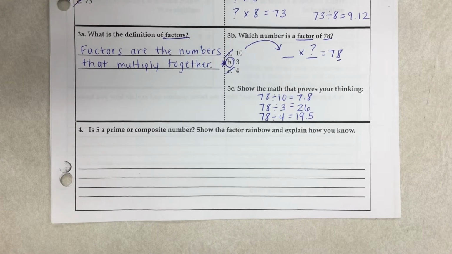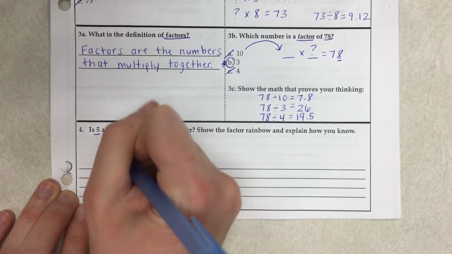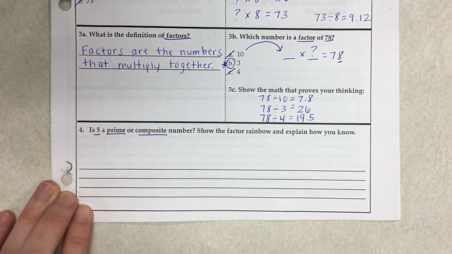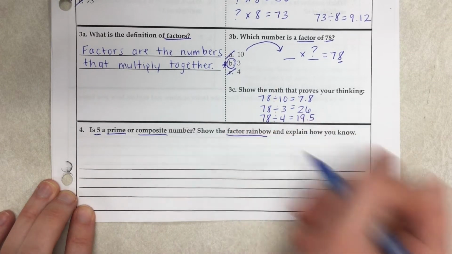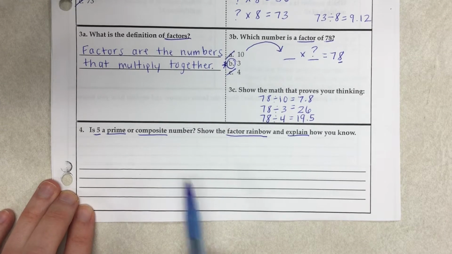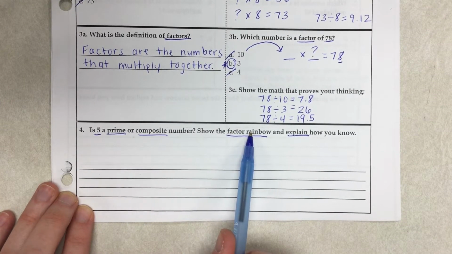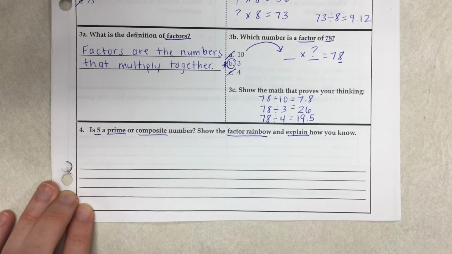Okay, number 4. Is 5 a prime or composite number? So one thing I need to look at, I'm looking at the number 5. I want to know if it's prime or composite. There's a second part of this question. It says show the factor rainbow and explain how you know. So for this problem, I have to answer if it's prime or composite, draw a factor rainbow, and explain how I know in my words.